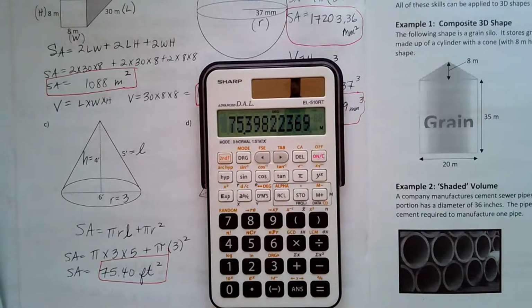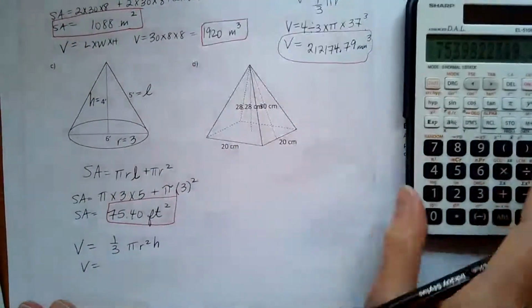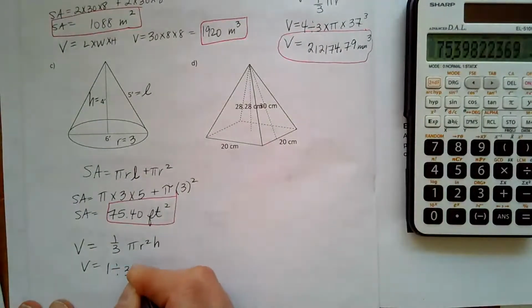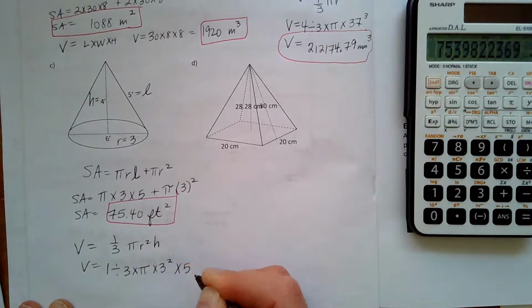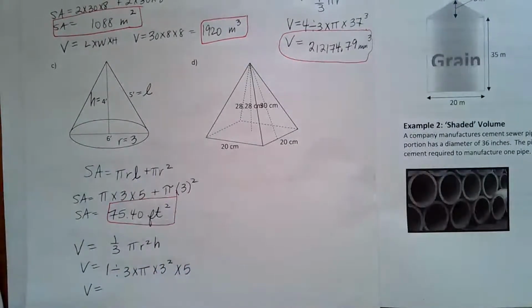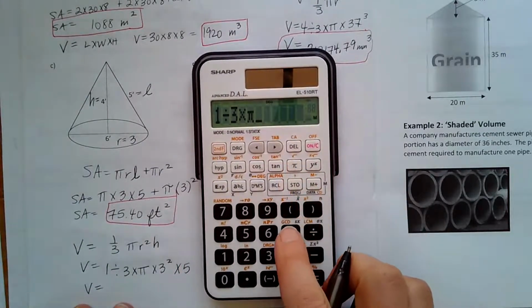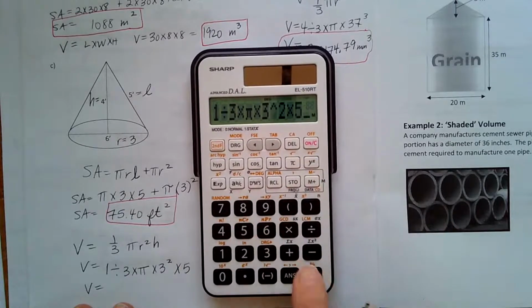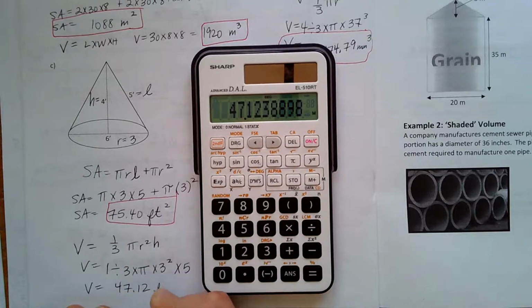Now notice once again, I didn't need the h for the surface area, but I do need it for volume. So the volume of a cone is 1/3 pi r squared h. So the volume of this cone is going to be 1 divided by 3 times pi times 3 squared times 5. And that's going to give me 47.12 feet cubed.